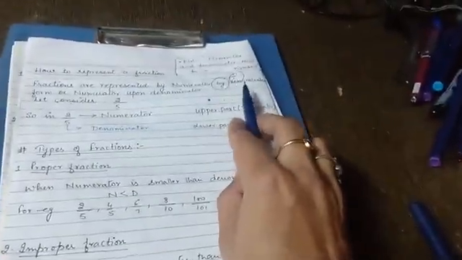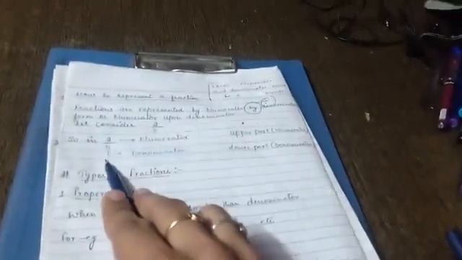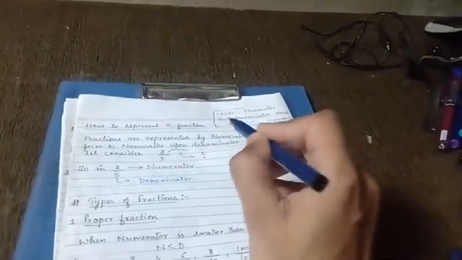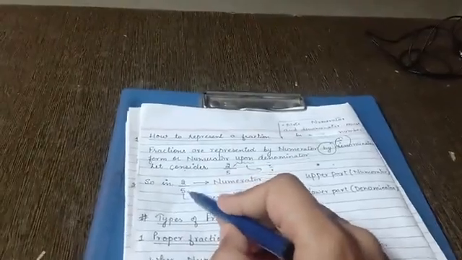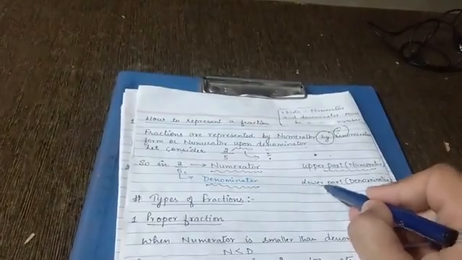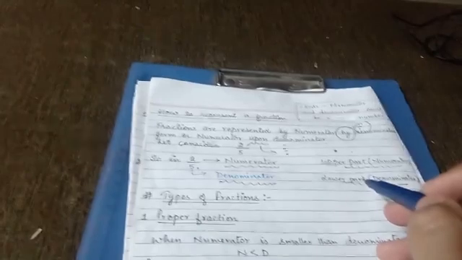Here, by denotes the division part. Or we can also say in one form, numerator upon denominator. Again, upon means divide. For example, if I'm considering 2 by 5, what is 2 called? Numerator. And what is 5 called? Denominator. Again, the upper part is denoted as numerator and the lower part is denoted as denominator. So how are fractions represented? Fractions are represented in numerator by denominator form.